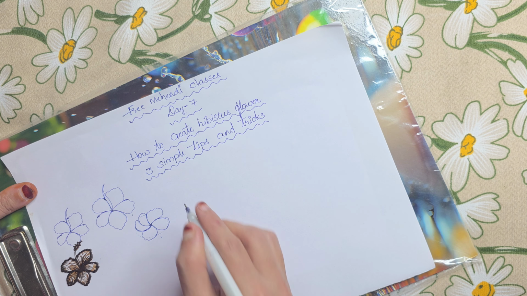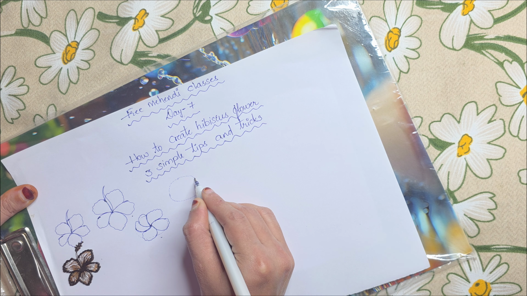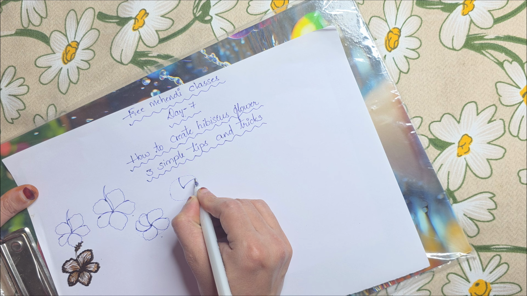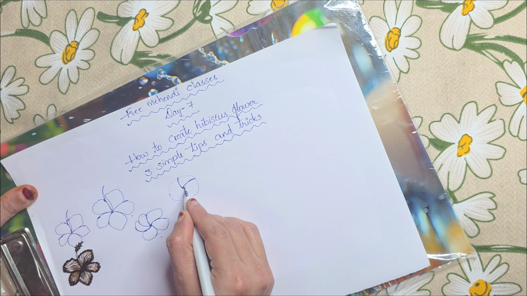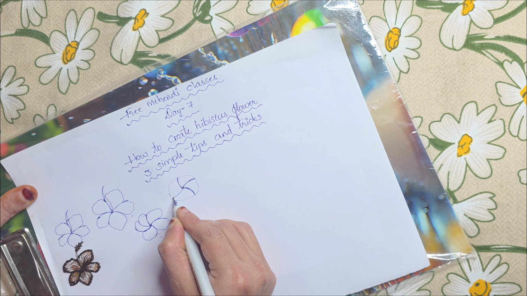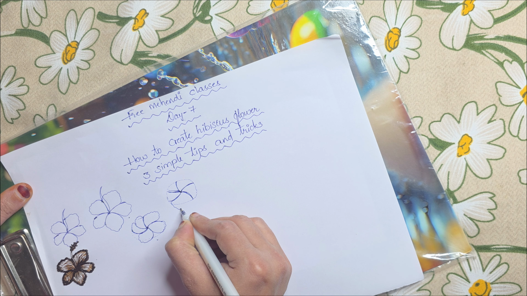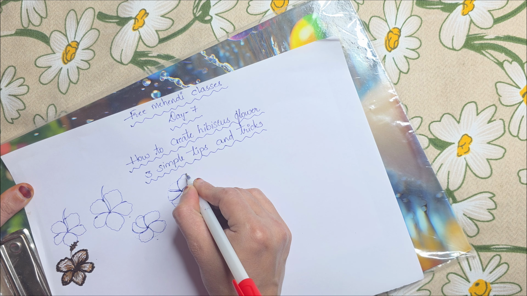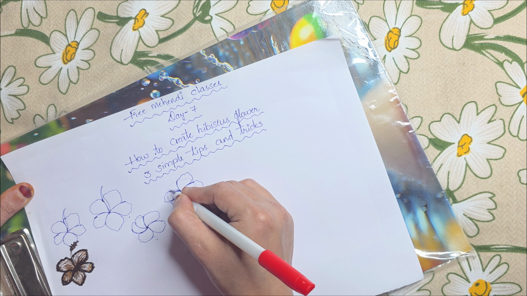Once again I will show you. Draw a light circle, 5 petals of cross lines. 1, 2, 3, 4 and the last 5. Start from here and this starts from here, start from here, start from here and the last.